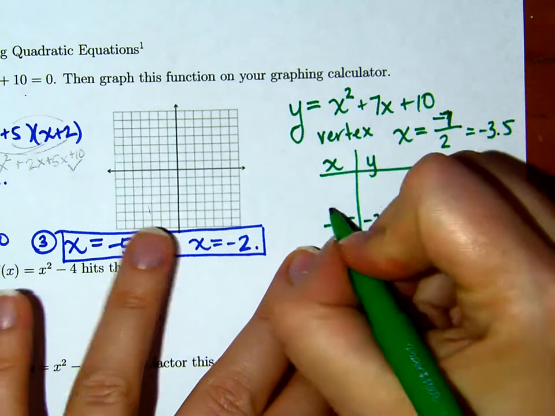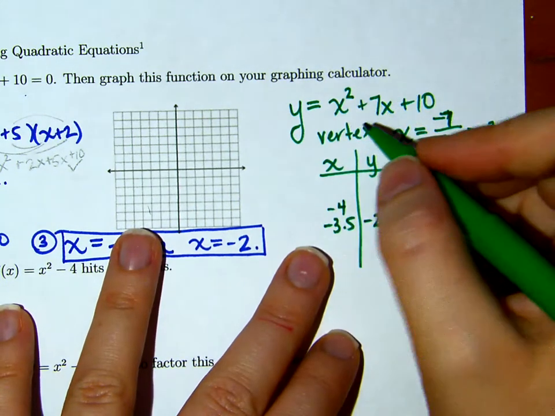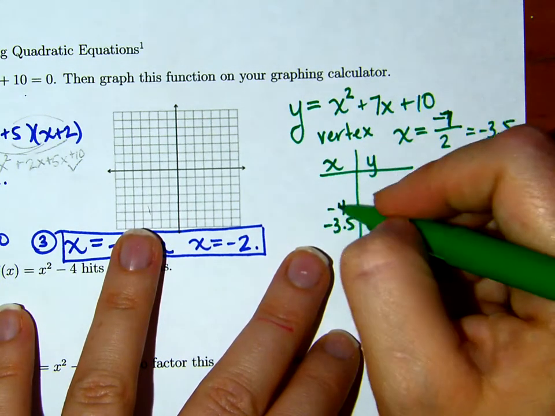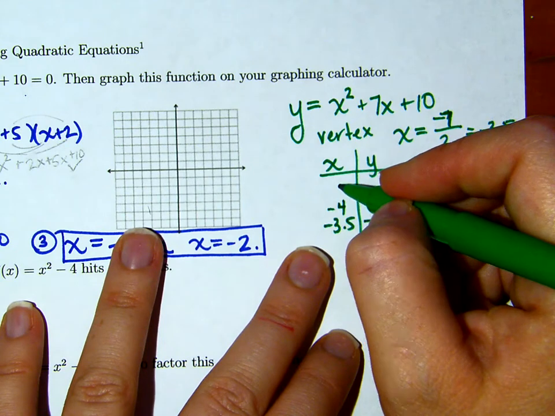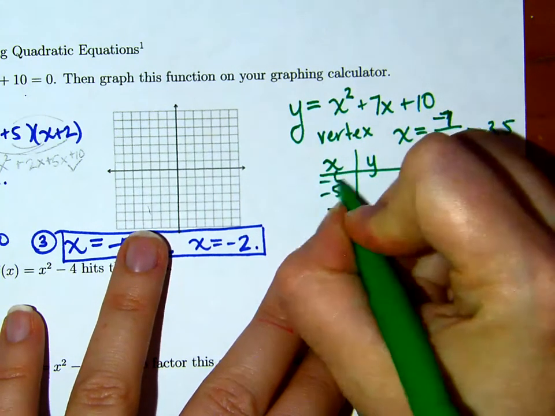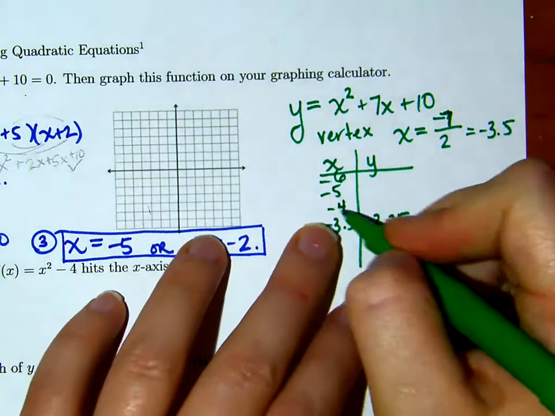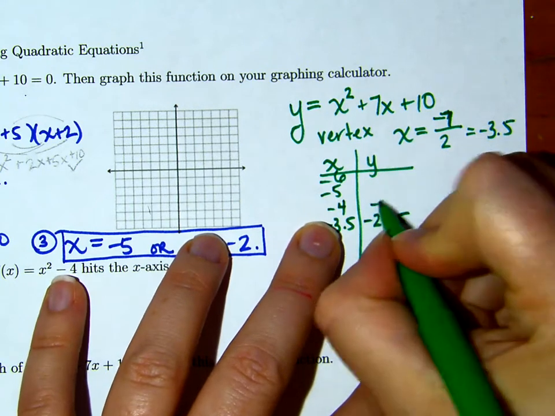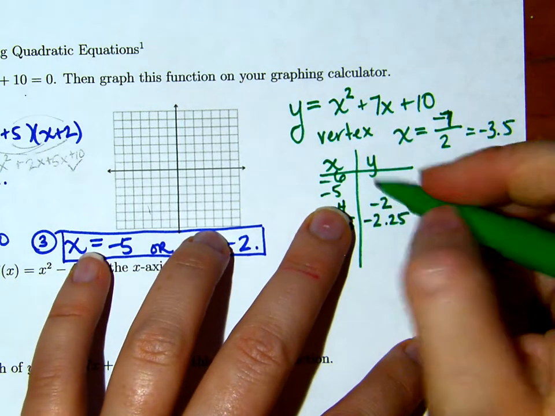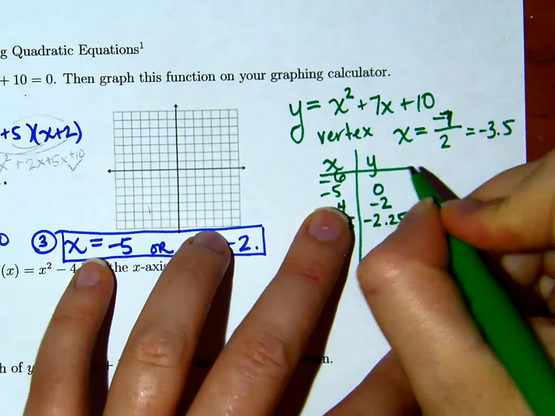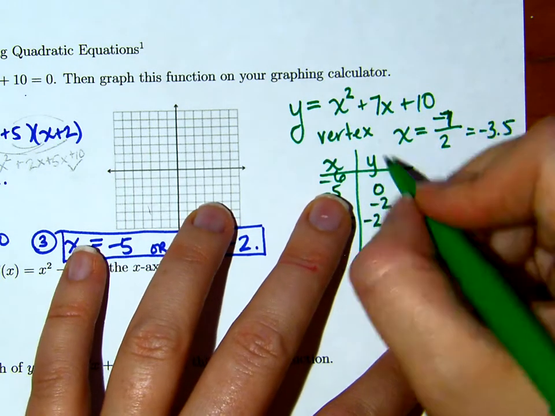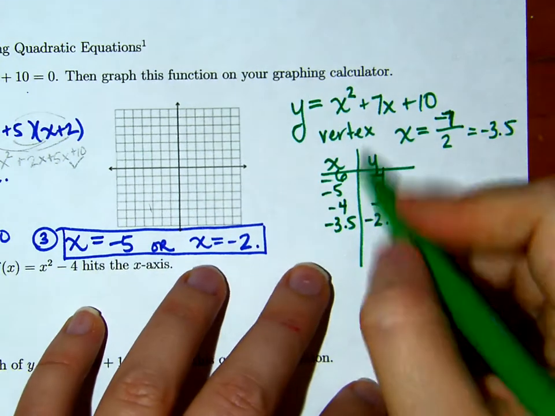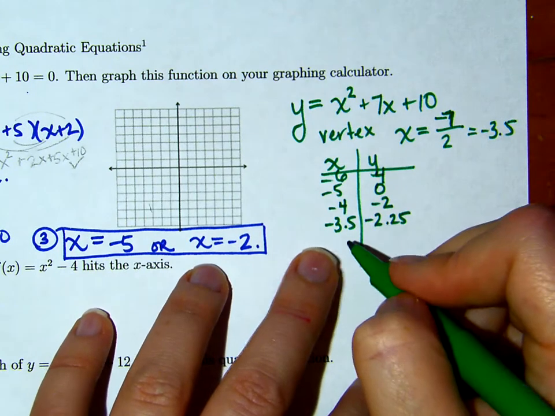When x equals -4, and how about below that even? Let's go -5 and -6, since I have my table here. When x equals -4, this was -2 as a y value. When x equals -5, y is 0. When x equals -6, we get 4. And now I'm going to go symmetrically on the other side.